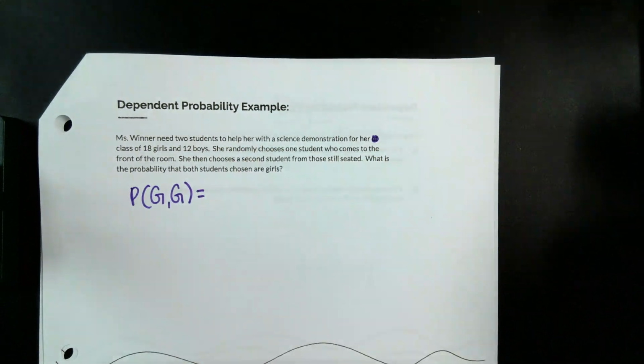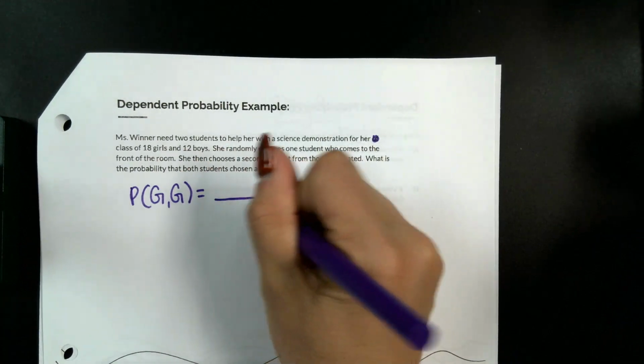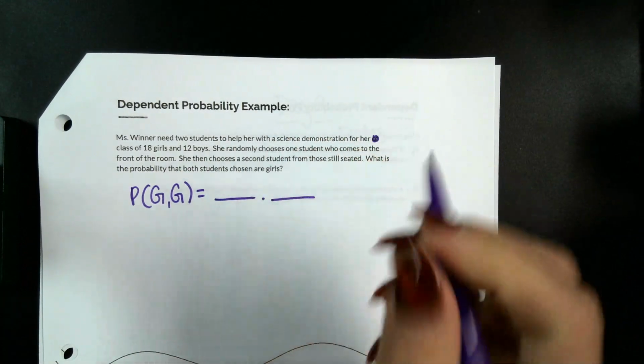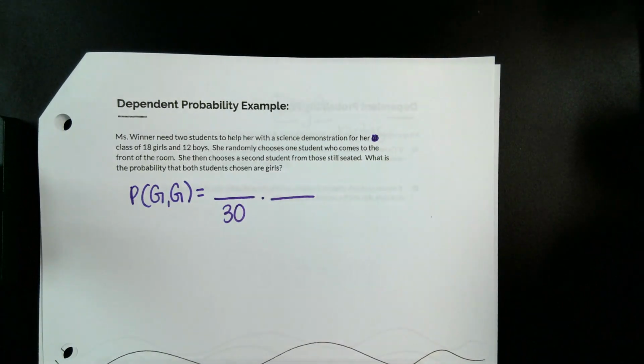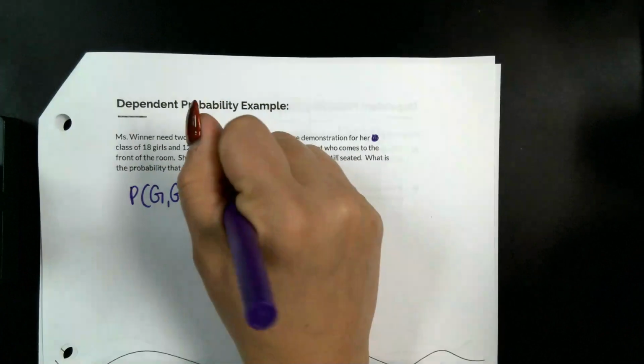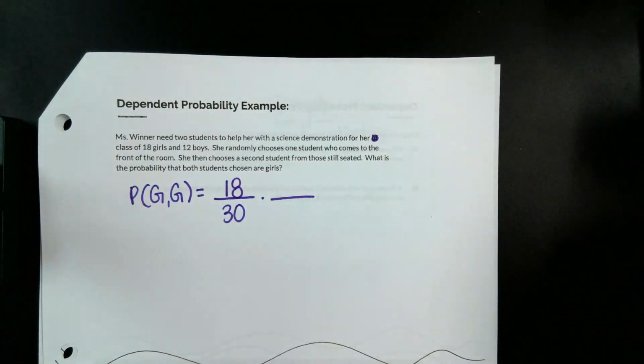Okay, so let's think about this. First of all, how many total students are there? Okay, there's a total of 30 students to start with. So the first student she picks is a girl. How many girls were there out of 30? 18. Okay, so the first probability is pretty straightforward.